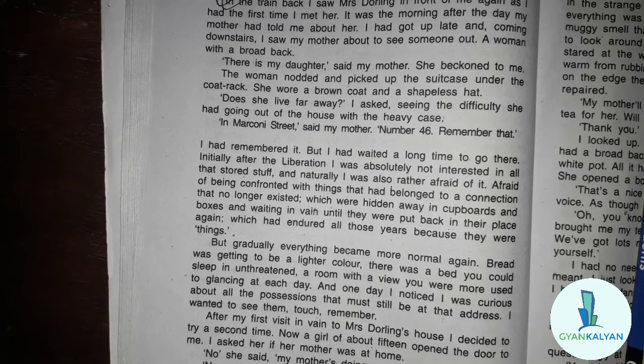So after the death of her mother, she didn't want to see her belongings, because it would sadden her more. The daughter remembers the address and she wanted to go there for a long time.